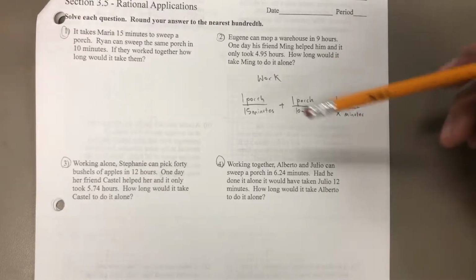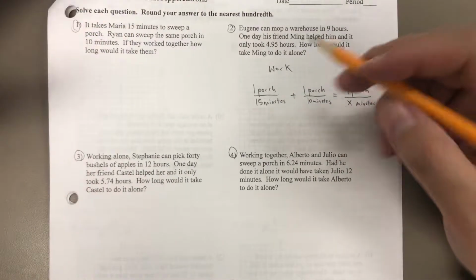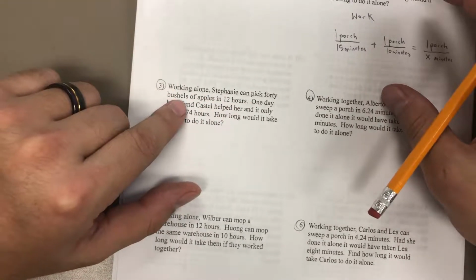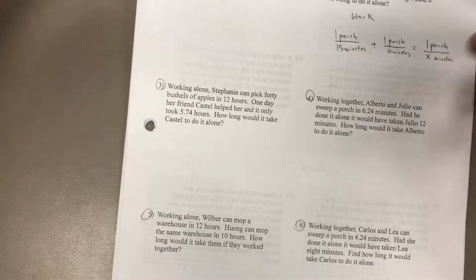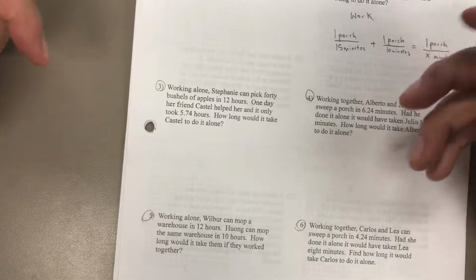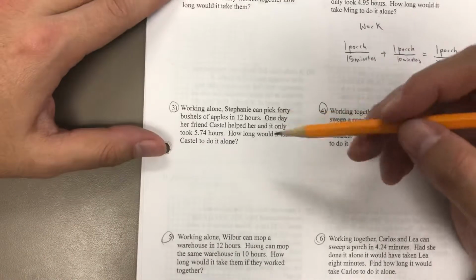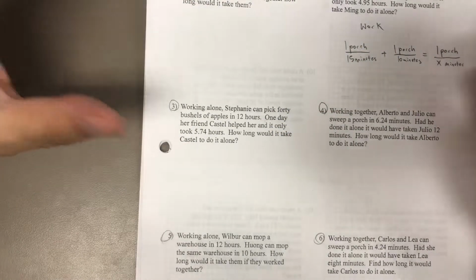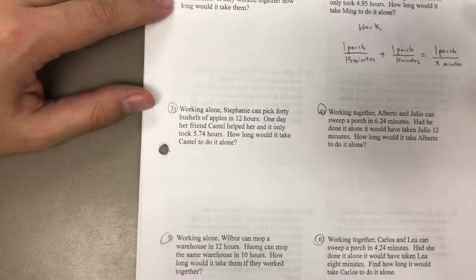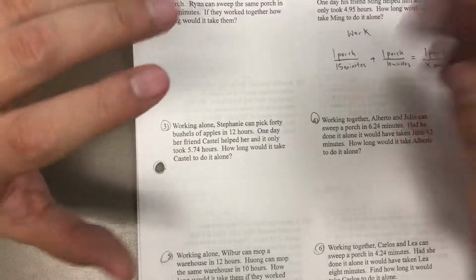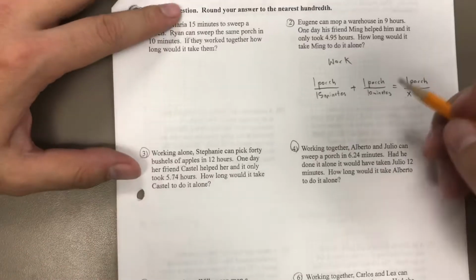This is how you set up all of these problems, by the way. It doesn't matter what you're working with. Like number 3 says, working alone, Stephanie can pick 40 bushels of apples in 12 hours. Who really cares how many bushels it is? It's just a set amount. The problems make sense if they're doing the same work, the same process, painting a wall, painting a room, or jogging 15 miles. It's always the same distance or amount, so you can just say it's one of those.